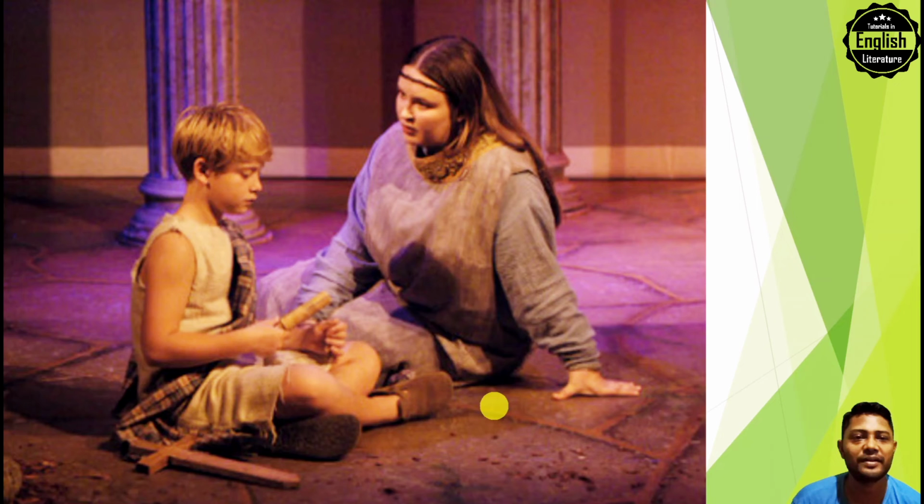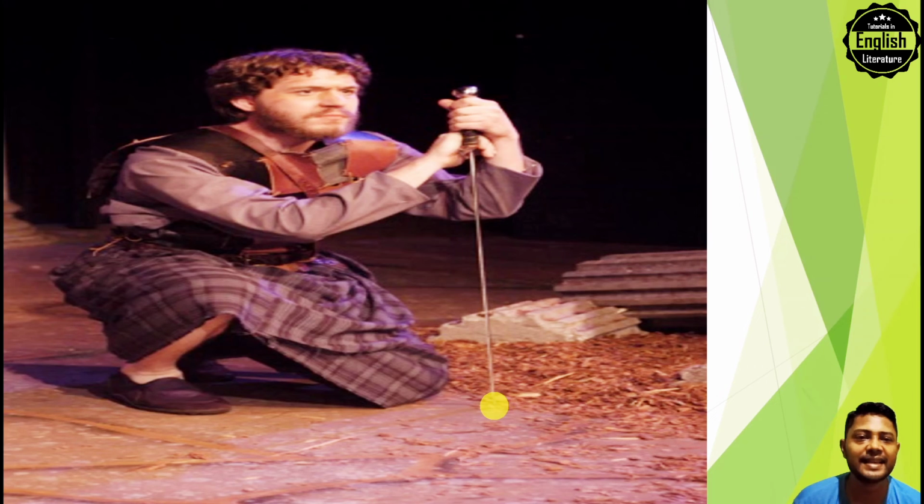The second minor character is Ross, who is a Thane in Scotland and Macbeth's cousin. He is trusted by Duncan to deliver news about the battle. He is given the job of telling Macbeth about his new position as Thane of Cawdor. Ross eventually turns on Macbeth, choosing to side with Malcolm and the English forces. He visits Lady Macduff to tell her that Macduff has fled to England. Later, he delivers the news to Macduff that his family has been murdered. He is part of the army that overthrows Macbeth.